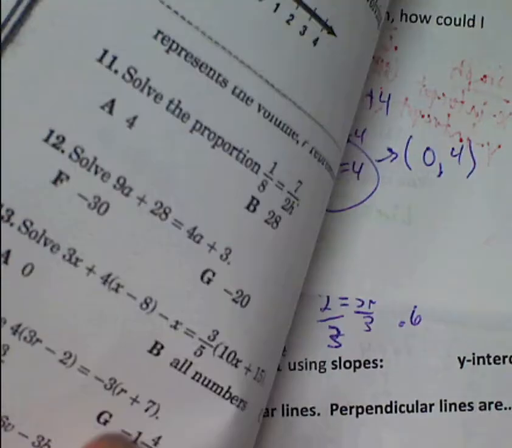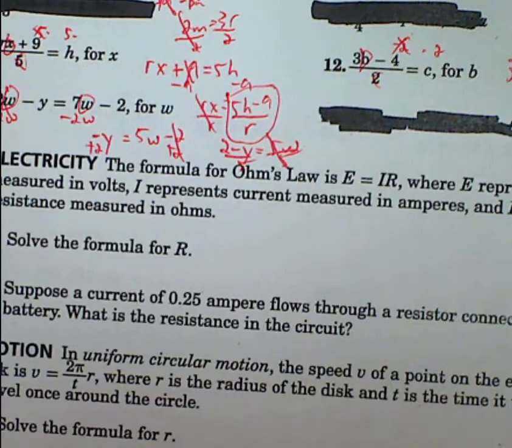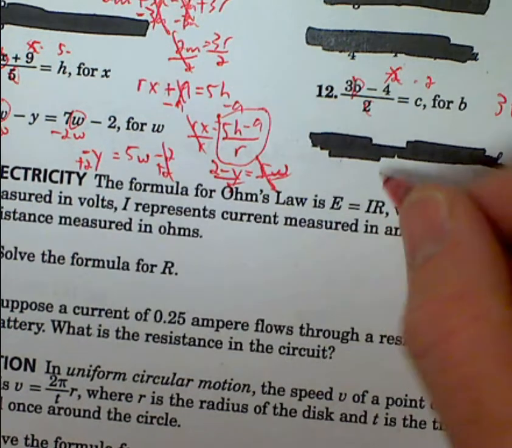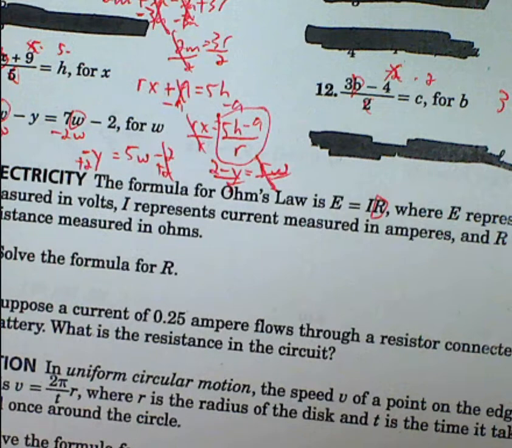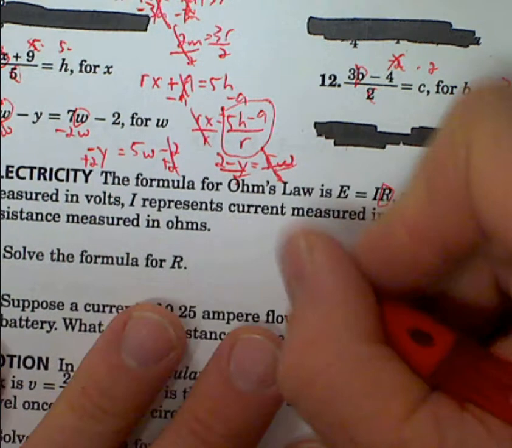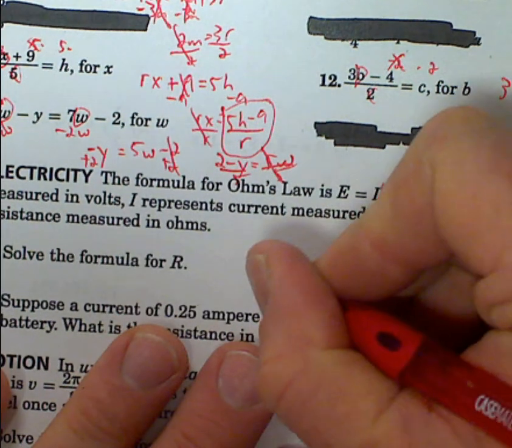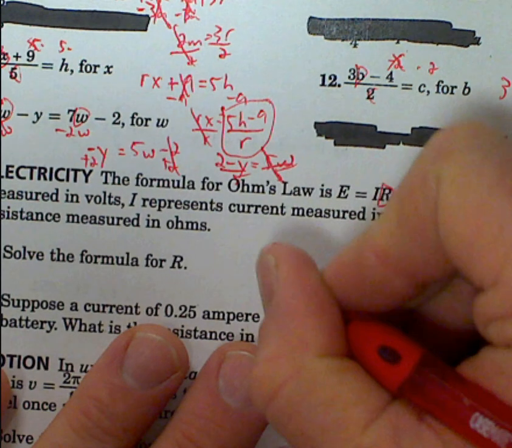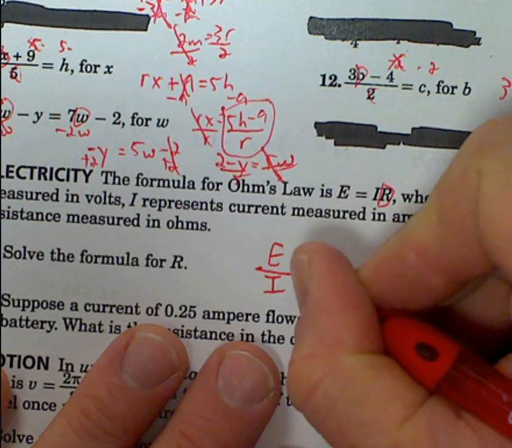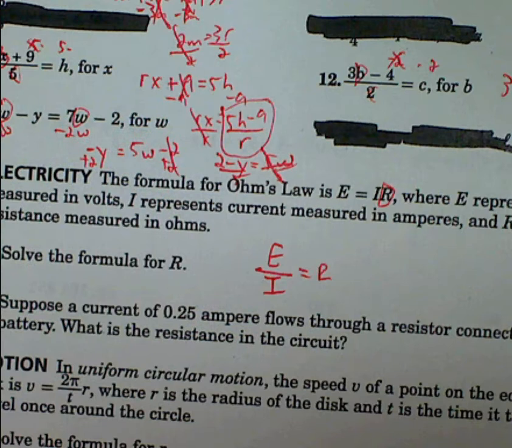Now we are on number 15. Go ahead and pause the video and try. On number 15 it says solve for r. So I need to get r by itself, so that would be e. I'm going to divide by I, so that would be e over I equals r.